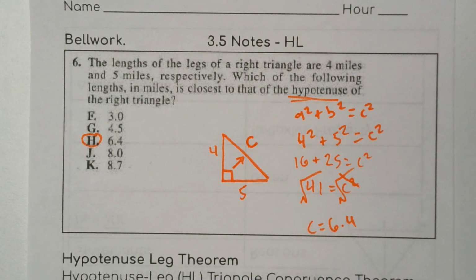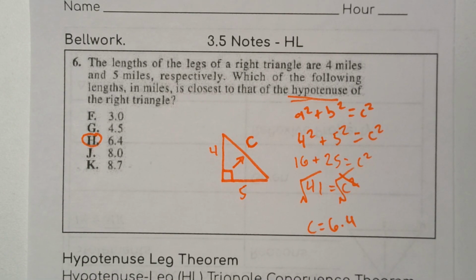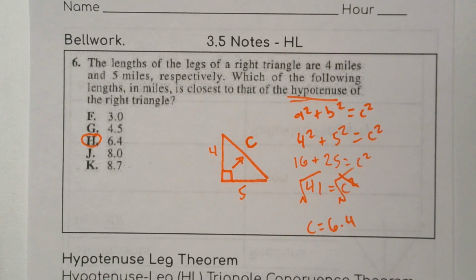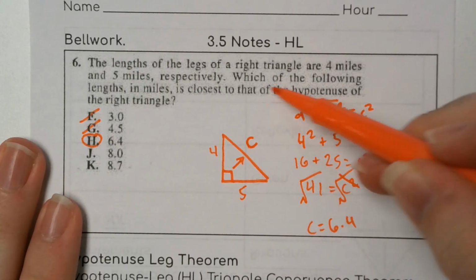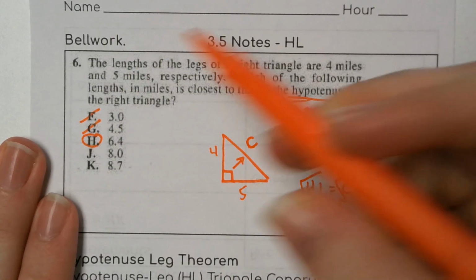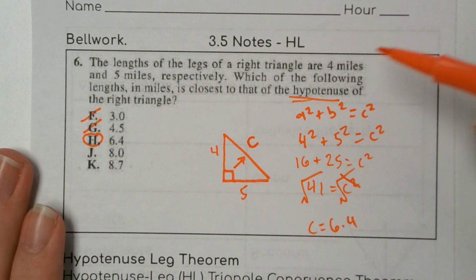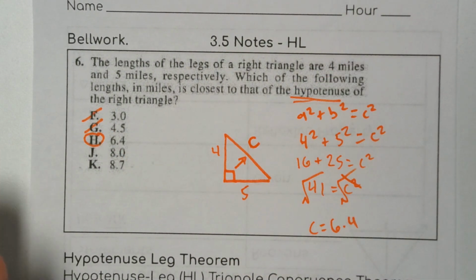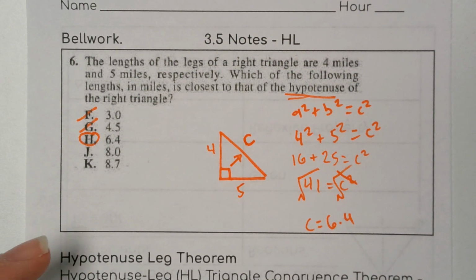Awesome. Okay, one thing to look at: if you had no idea what to do because you didn't remember the Pythagorean theorem, you could have at least eliminated these two, because we know that the hypotenuse has to be the longest side. So 3 and 4.5 aren't longer than 5 or 4. You've got to make sure that your answer makes sense too. So you could have narrowed it down to 3 correct answers rather than the 5 that you had at the beginning. So that's just a test-taking strategy.